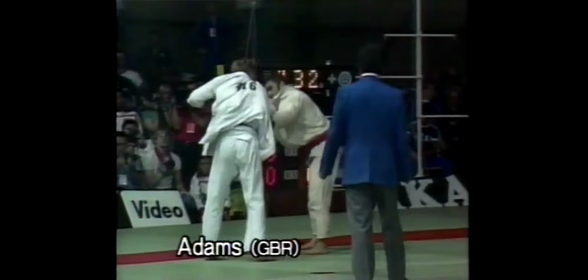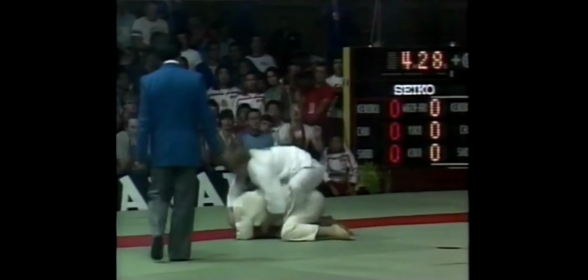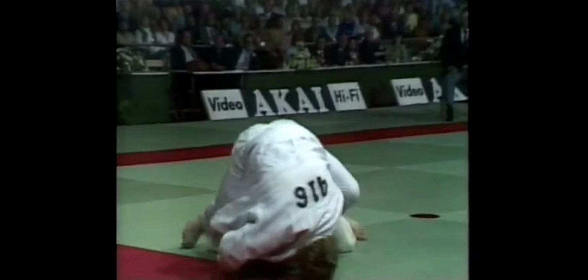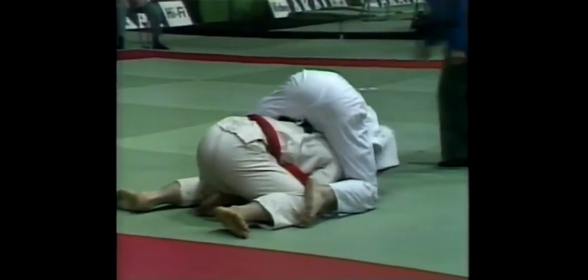This is a match from the 1981 World Championships in the Netherlands. The final in the 78 kilogram division is between Adams of Britain and Japan's Kase. Let's watch Adams go from a seoi nage to a juji gatame, a technique he excels in.